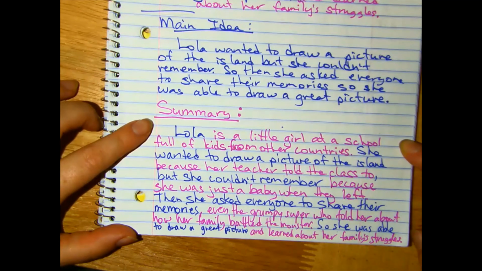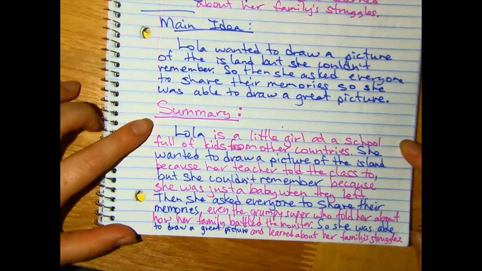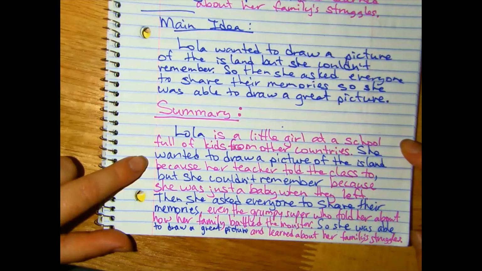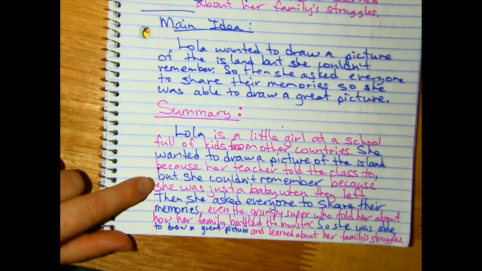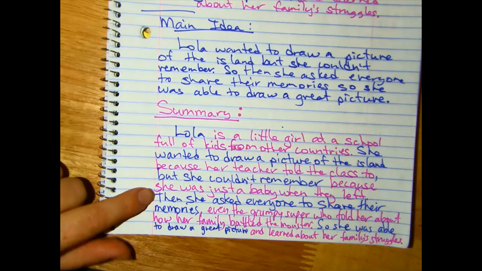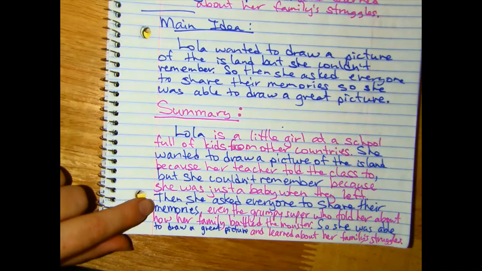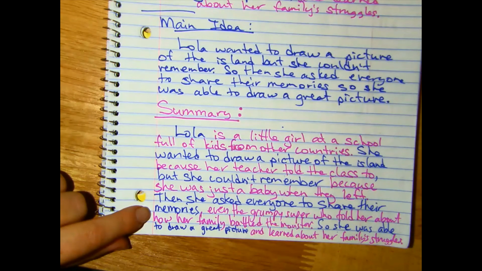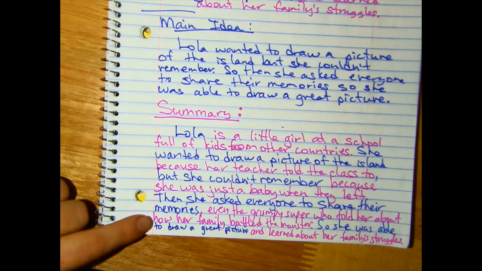Lola is a little girl at a school full of kids from other countries. She wanted to draw a picture of the island because her teacher told the class to, but she couldn't remember because she was just a baby when they left. Then she asked everyone to share their memories, even the grumpy superintendent who told her about how her family battled the monster. So she was able to draw a great picture and learned about her family's struggles.